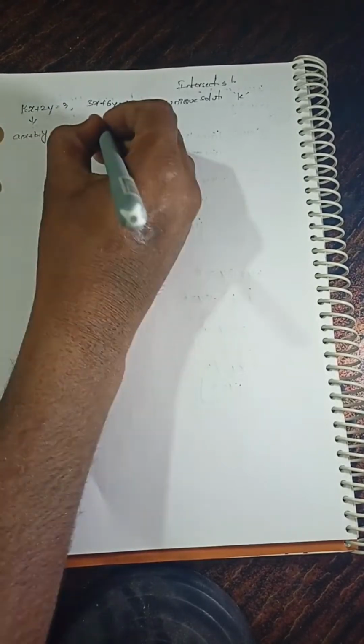Unique solution is nothing but intersecting lines. Again I am writing, intersecting lines, unique solution. Finding the value of k. First equation, you compare with a1x plus b1y plus c1 equals 0. Second one, a2x plus b2y plus c2 equals 0. Bring these values to the left hand side. You are getting kx plus 2y minus 3 equals 0, and 3x plus 6y minus 10 equals 0.